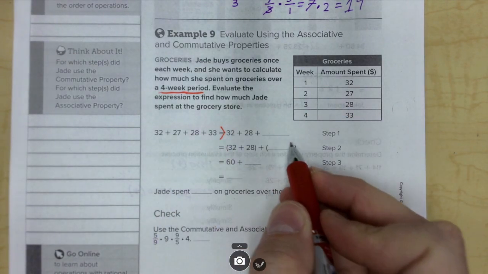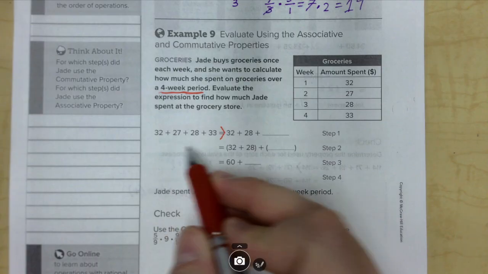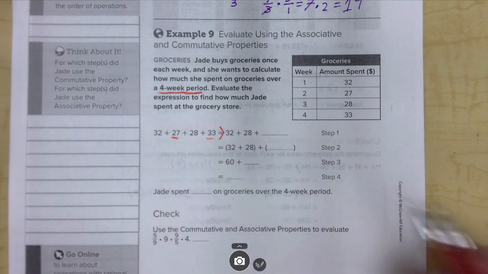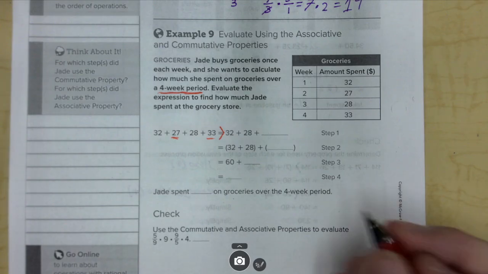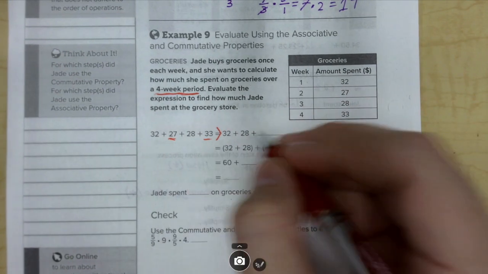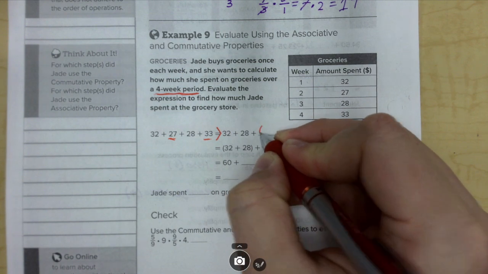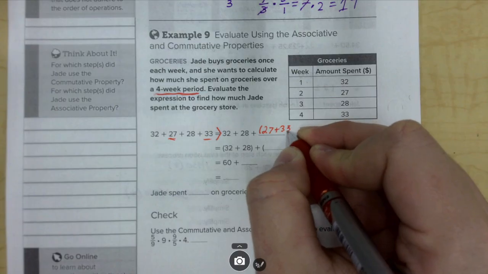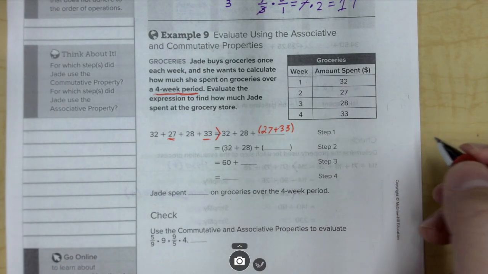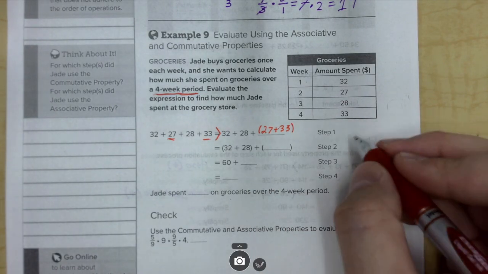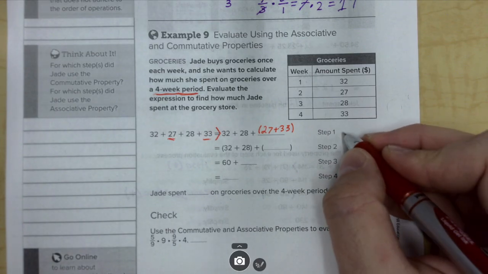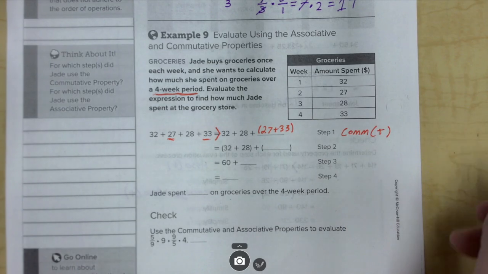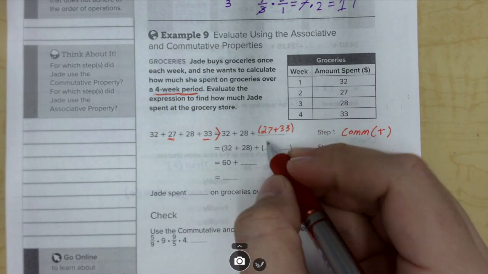So from here to here, let's see. We still have the 32. We still have the 28. So that means we've grouped the 27 and 33. Our reasoning for grouping these two together is to make a whole number. And by this rearrangement, we're using the commutative property of addition. So we'll call that commutative plus. Stepping through, combining those, we get 60.